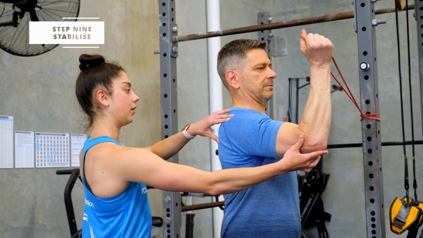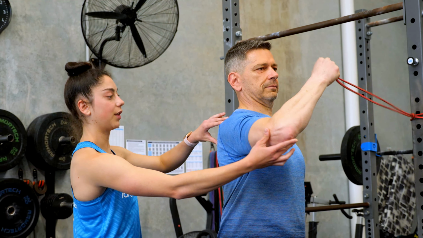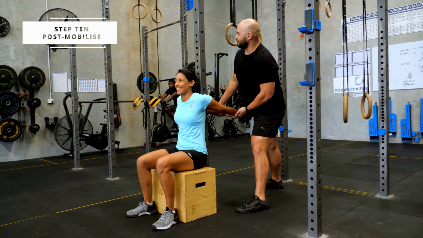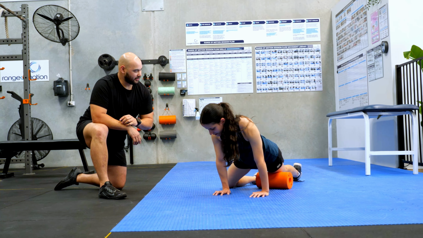So this now brings us to step 9, stabilize. For every dot over an S, you'll complete a minimum of one of the activate and stabilize drills for that fault. Then in step 10, which is post-mobilize, for every dot over an M, you'll complete a minimum of one of these stretch drills and a minimum of one of the release drills.